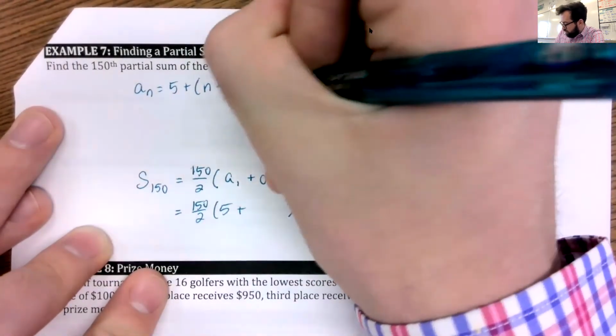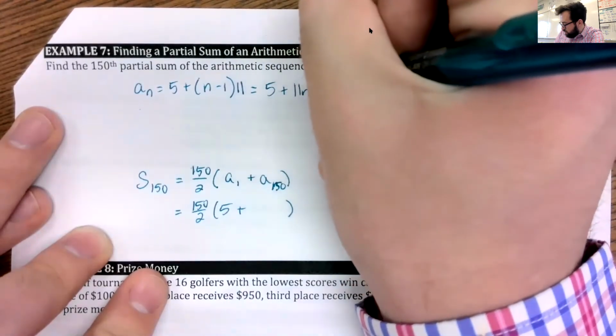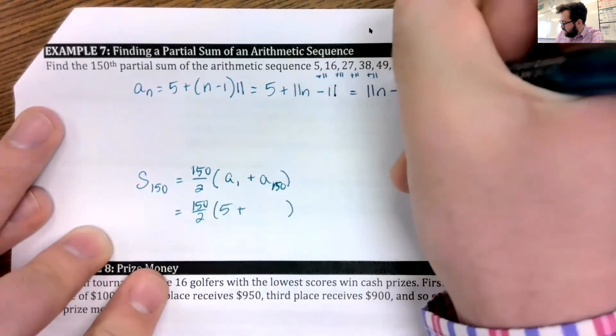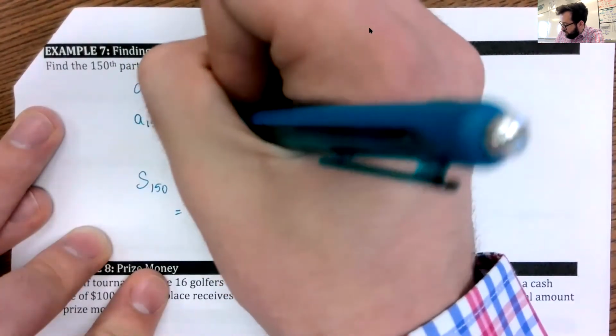So I'm going to be multiplying N minus 1 times 11. I'm going to simplify this, and we end up with 11N minus 6. So I need the 150th term, so I'm going to plug that in for N.